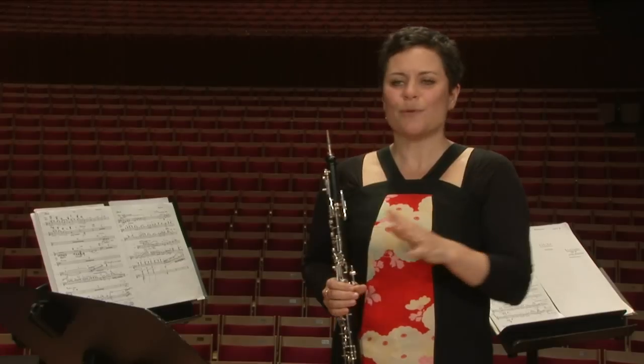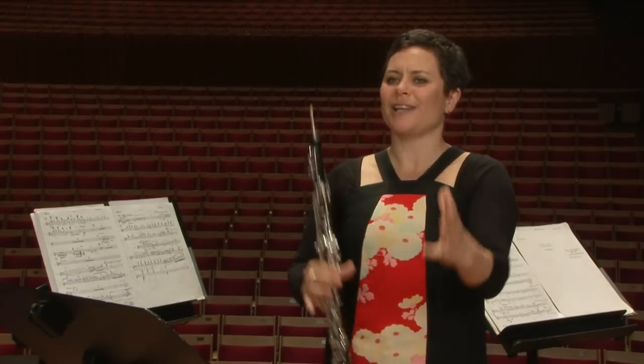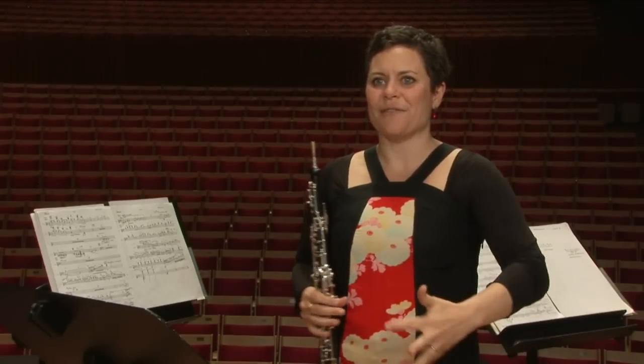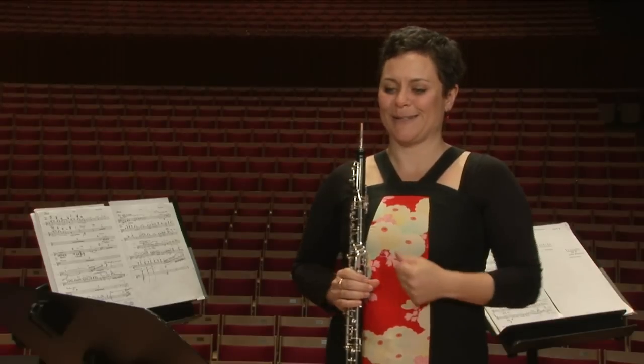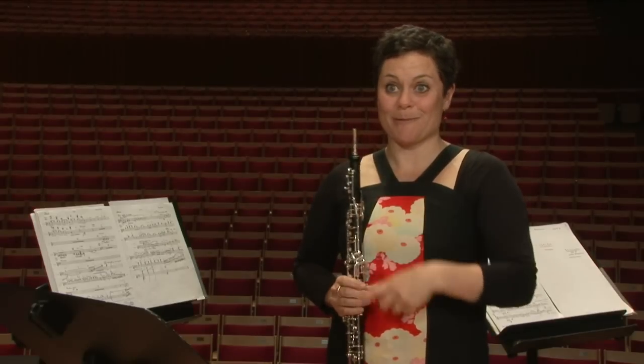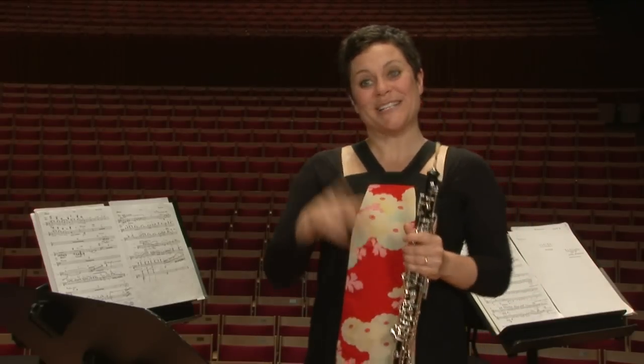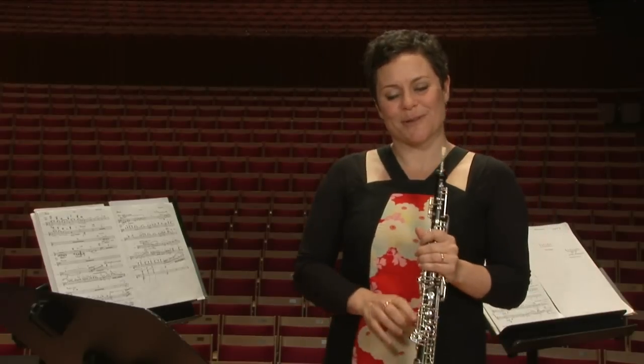So at all times, imagine the orchestra behind you and your mum and dad in the front row smiling. It should be enjoyable to play. It should be enjoyable to listen to. So this is your moment to shine. I'll now play the exposition of the first movement of Mozart Oboe Concerto.